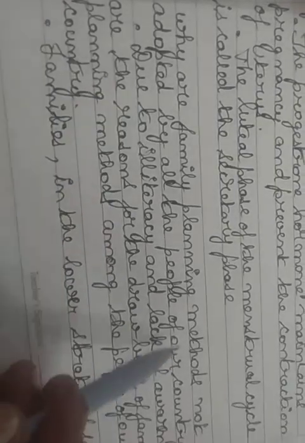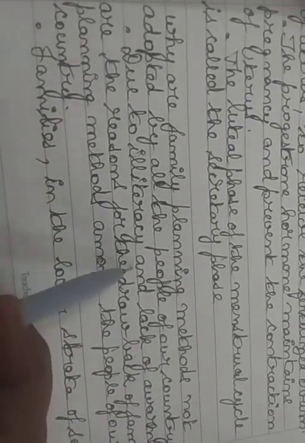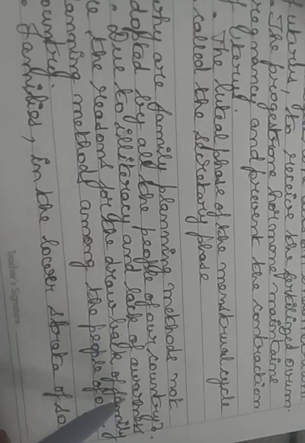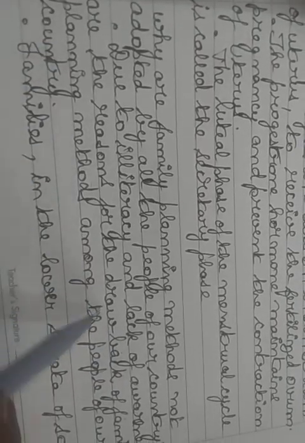Why are family planning methods not adopted by all the people of our country? Illiteracy and lack of awareness are the reasons for the drawback of family planning methods among the people of our country. Families in the lower strata of society believe that many children in a family can earn more income and so don't adopt family planning.